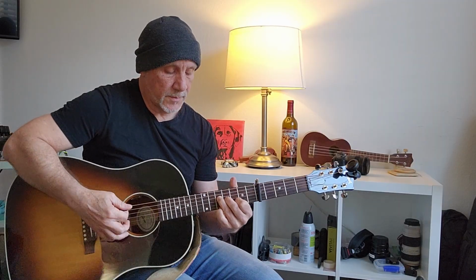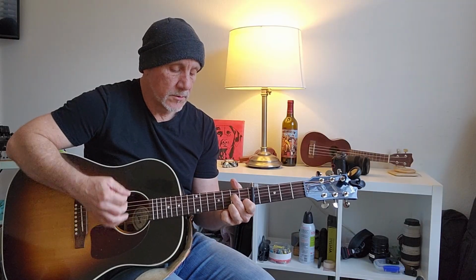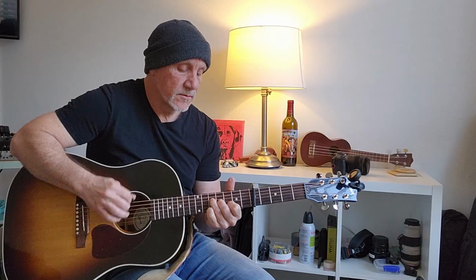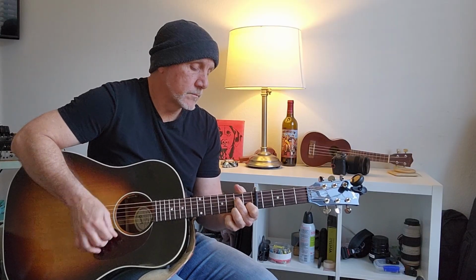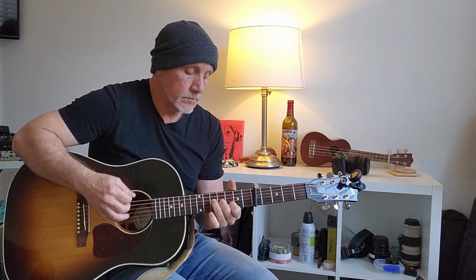So there's a C chord. So what I did on Coward and the Fool is I started on my 1, but I had my 5th fret here, and I do this little rundown. So that's kind of how I intro the song. And back to my 1.